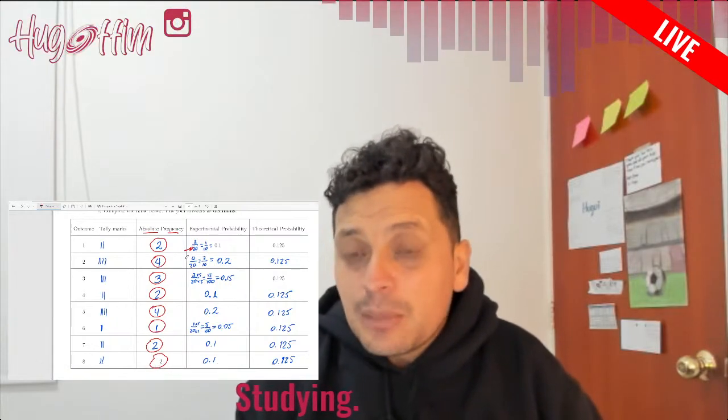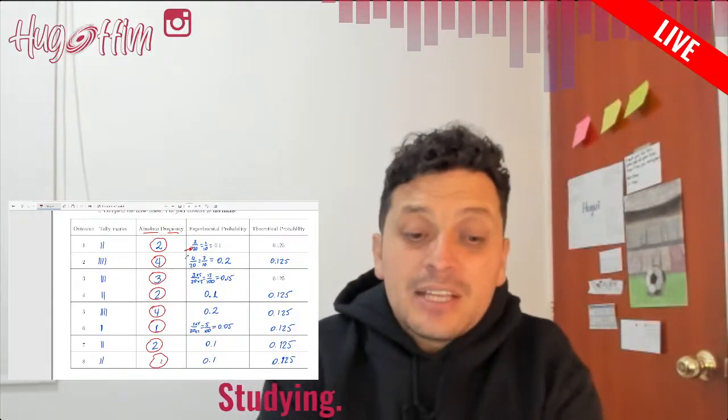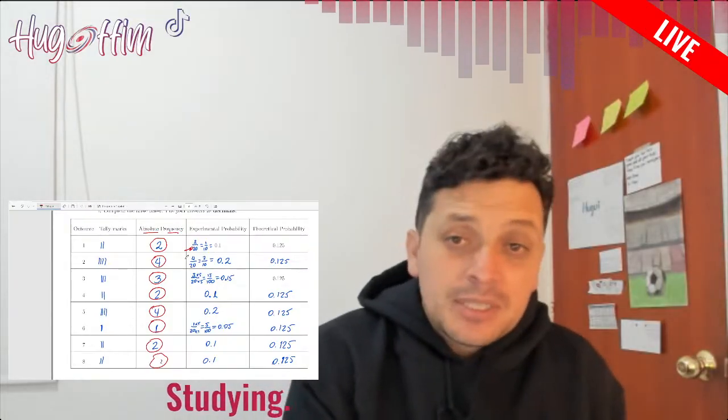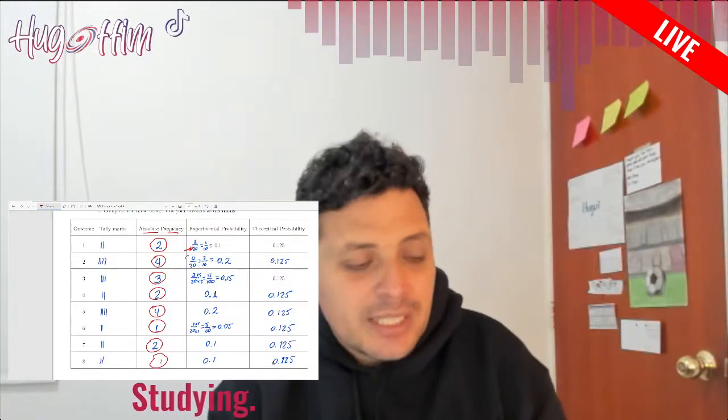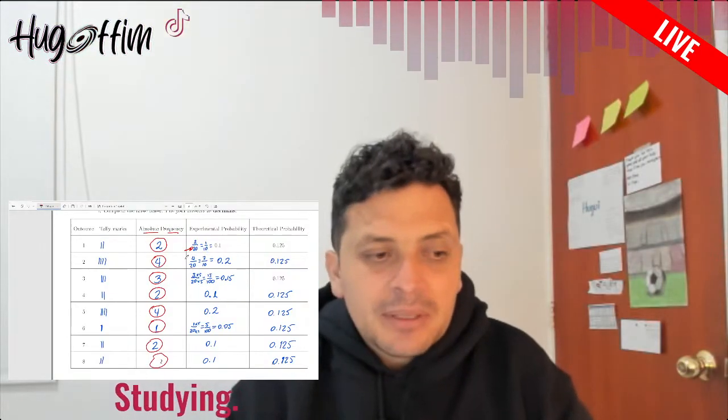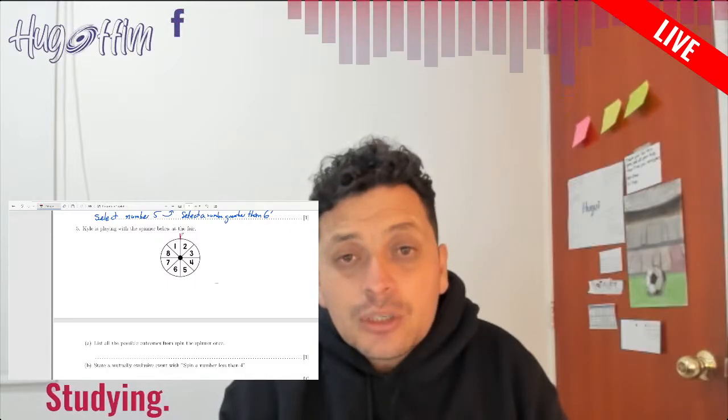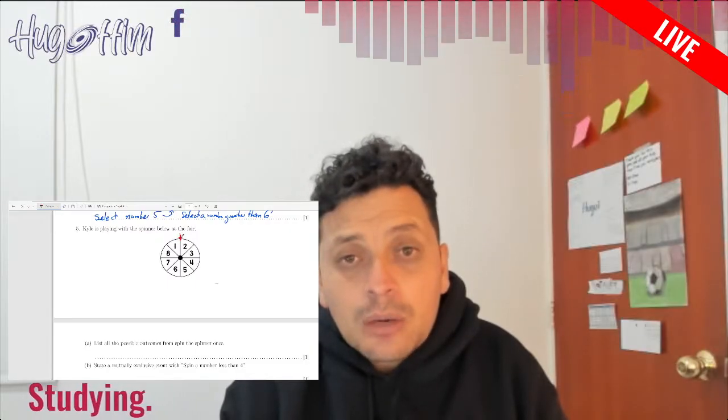Now, theoretical probability is the probability that you calculate just based on the conditions that you have on the experiment, without performing the experiment, or by using the mathematics that you understand from the experiment. In this case of the spinner, you have a spinner that has 8 options, and we're assuming that each option is fair.